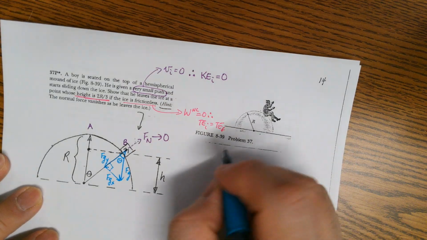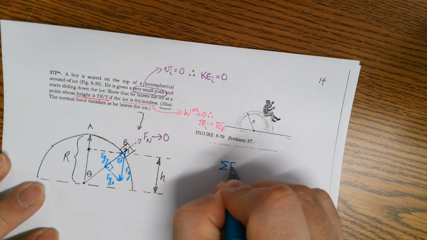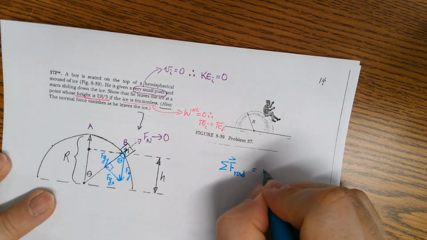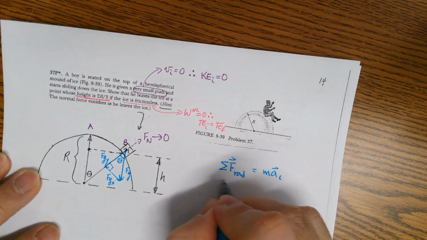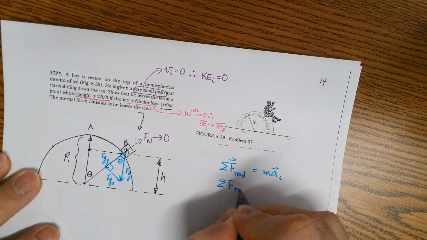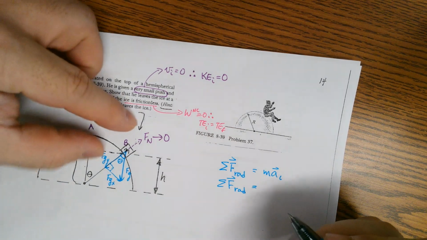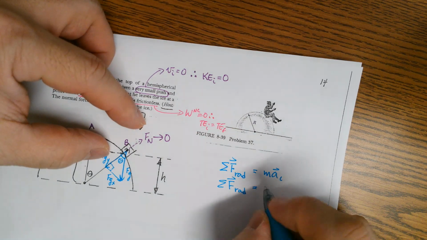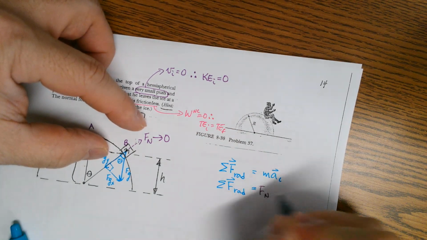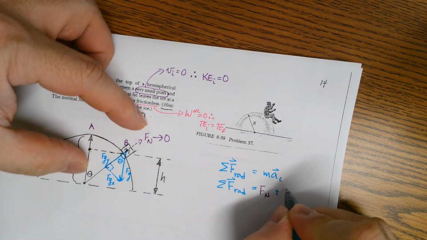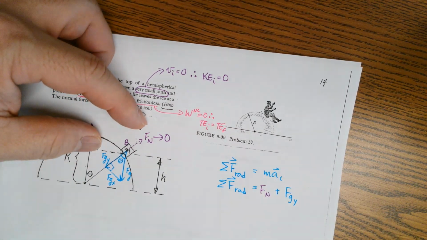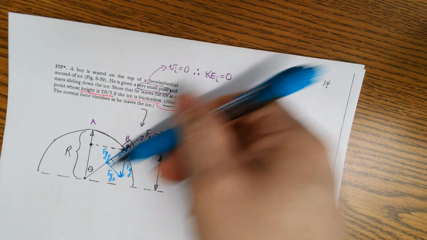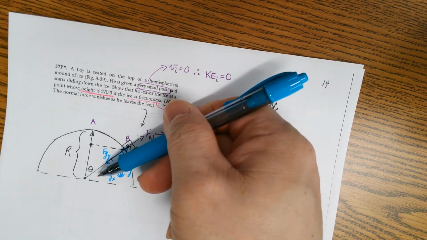So if we take the sum of all forces along the radial direction at point B, it is equal to m a_c. At the radial direction at point B, there should be two forces: F normal, and FGY. Since a_c is going in this direction, that direction will be positive.